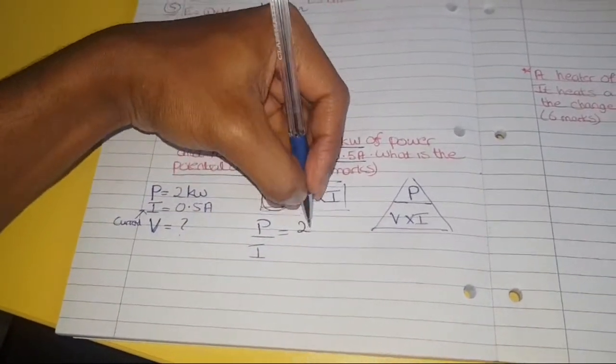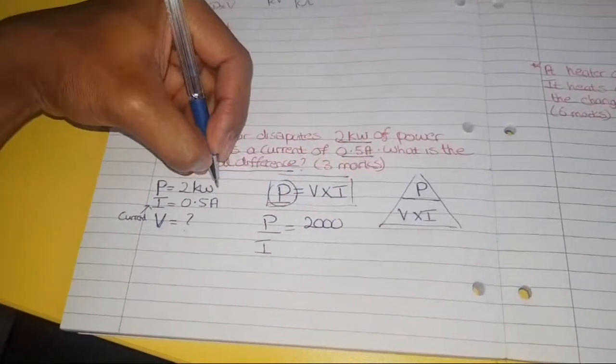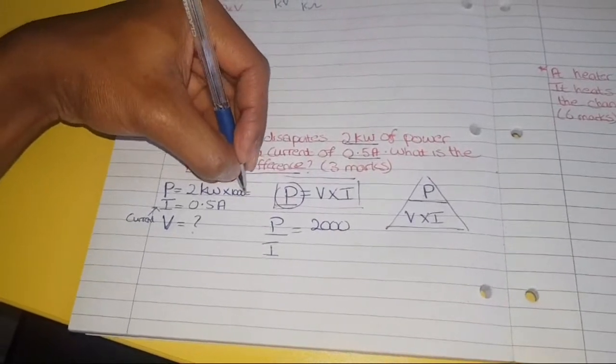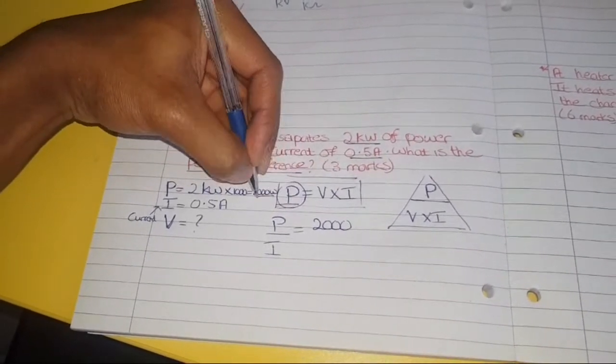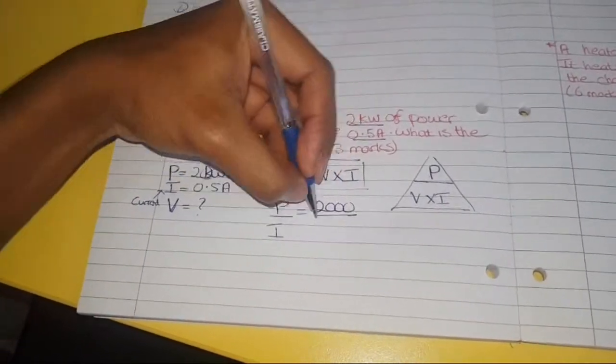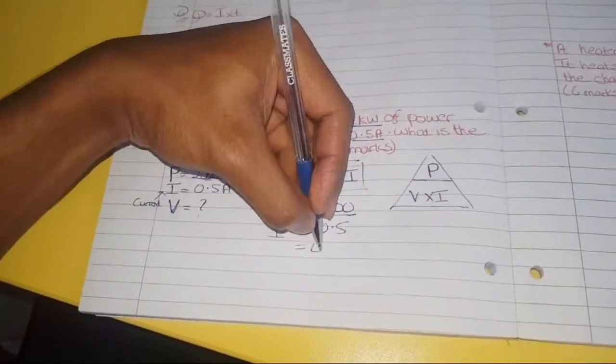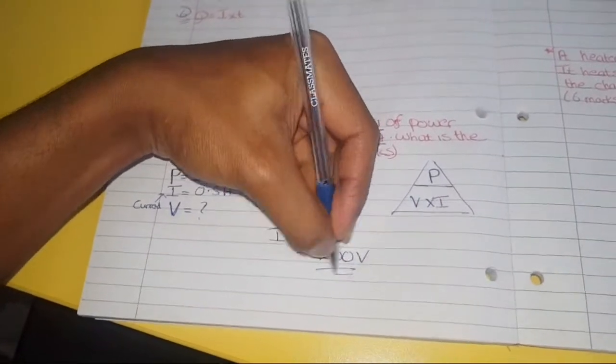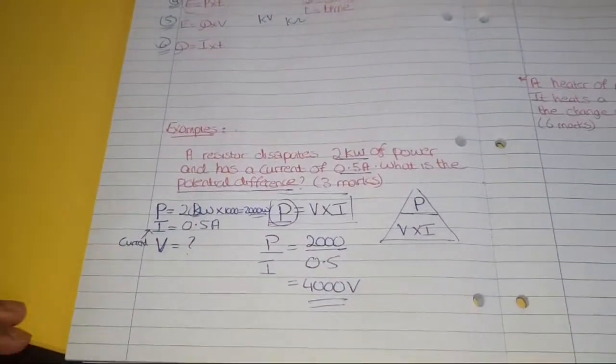Our power is 2,000, almost fell for it. It's kilo, so remember to times it by 1,000. In electricity, you never want any kilo or micro or anything. So you end up with 2,000 over 0.5, and I think you get like 4,000 volts. Easy 4 marks, yeah? Sorry, 3 marks, I lied. All right, let's do the next one.